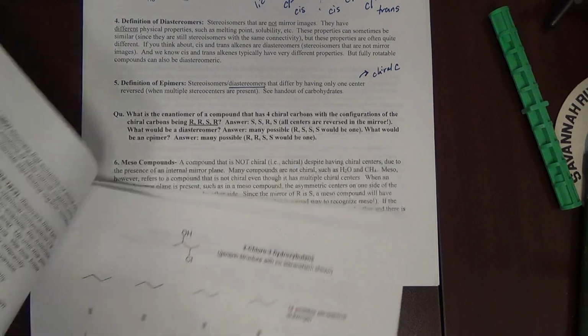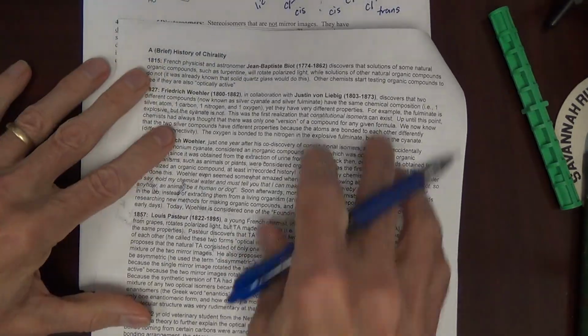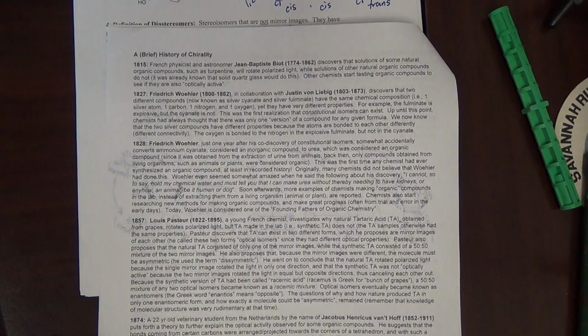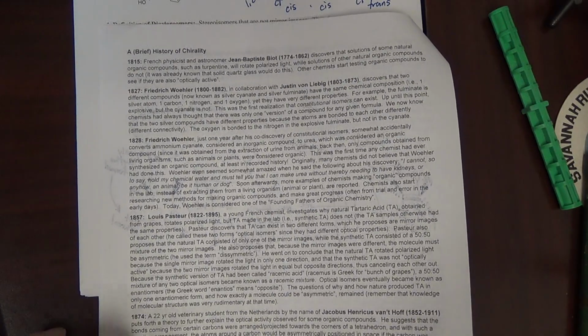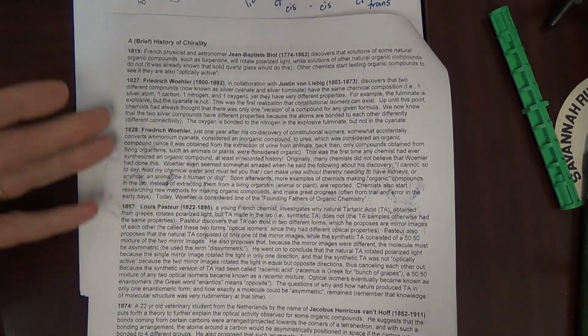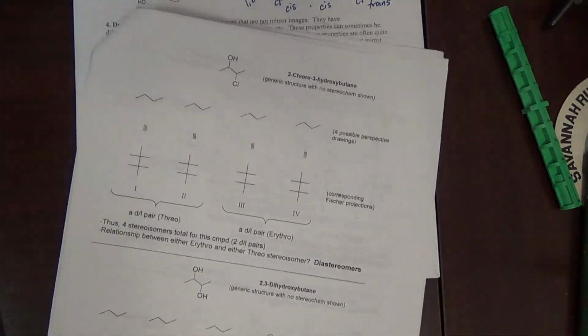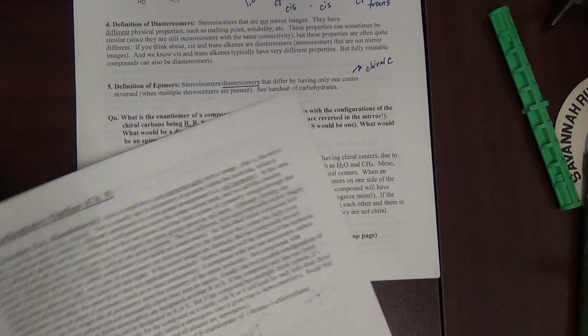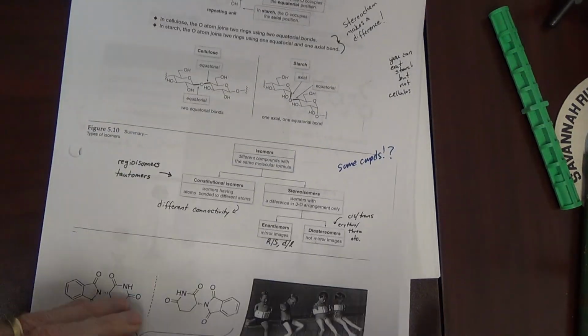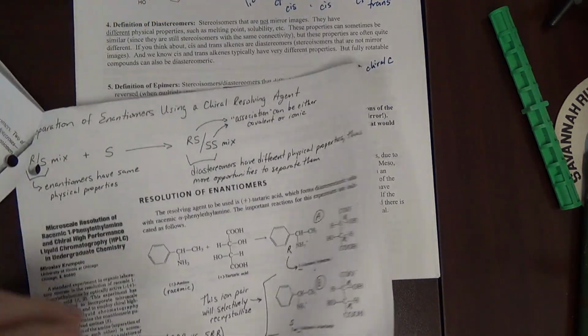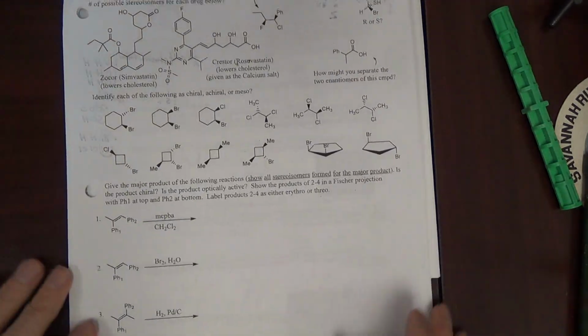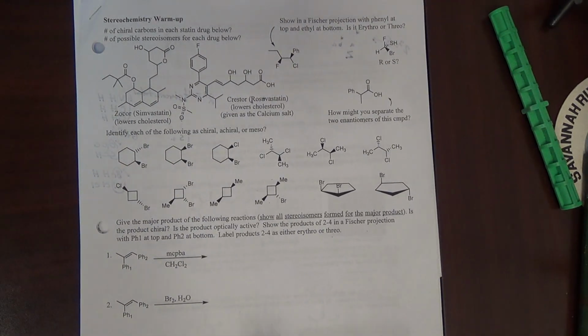Okay, what else can we say here? Brief history of chirality. Hopefully that's interesting, informative. Some of how the science developed over time. And we will be focusing on this warm-up page, and we'll probably do some of this in class.